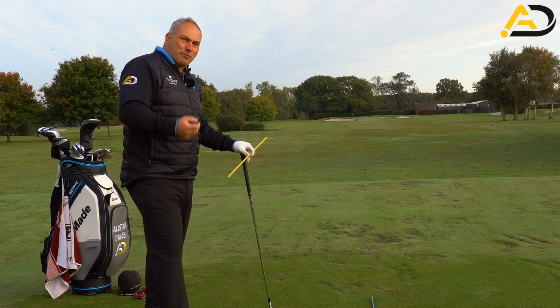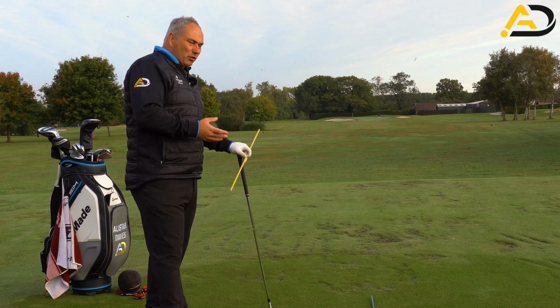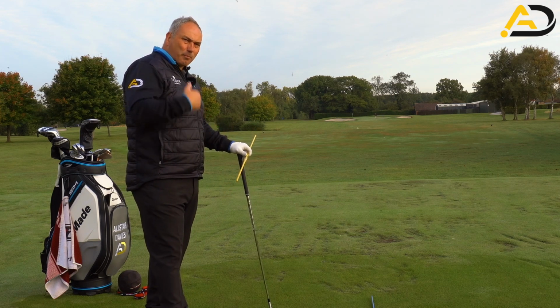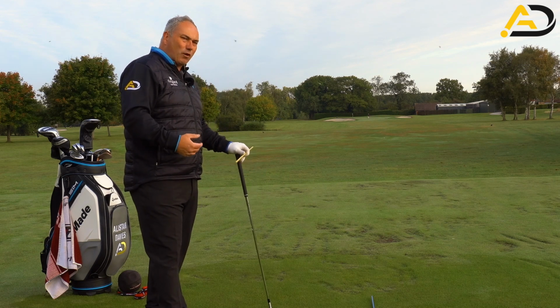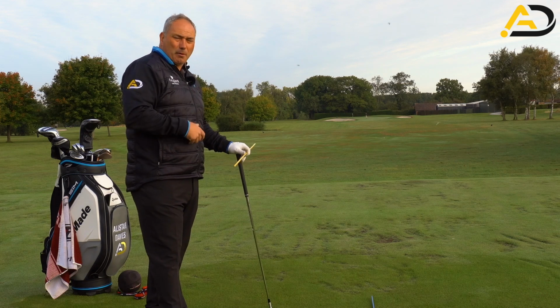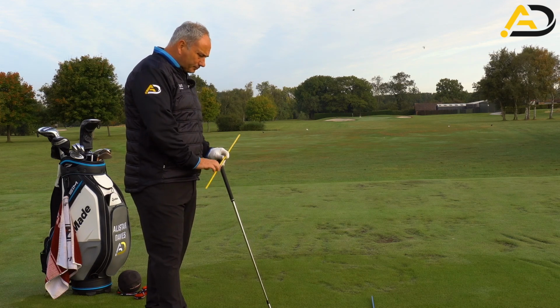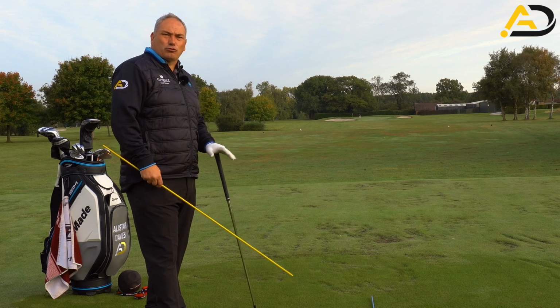First thing I want to do is share with you an idea of what being on plane would be, an idea of what an upright plane would be, and an idea of what a flatter plane would be, and an idea then of what an under and over plane would be, both in the backswing and downswing. So we're going to do an exercise called tracing.